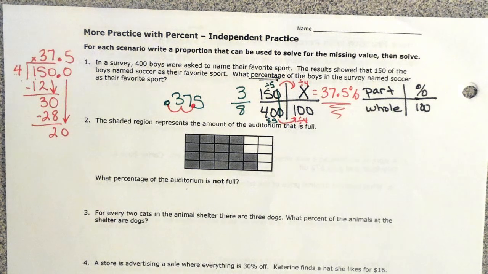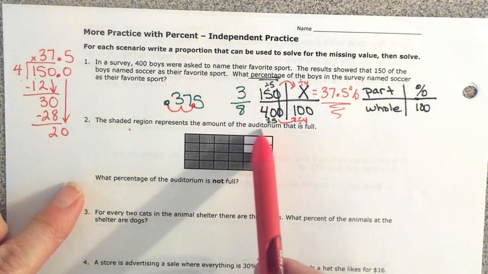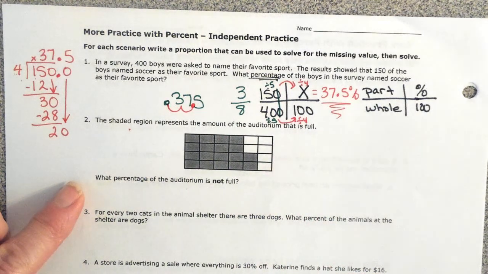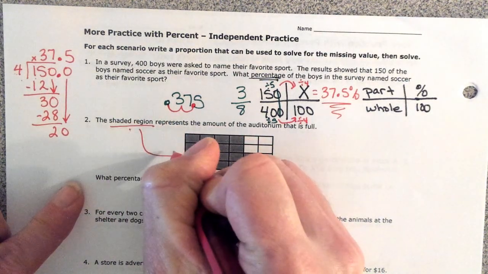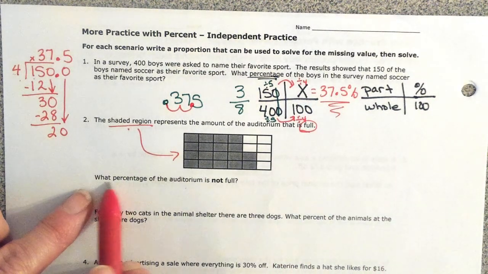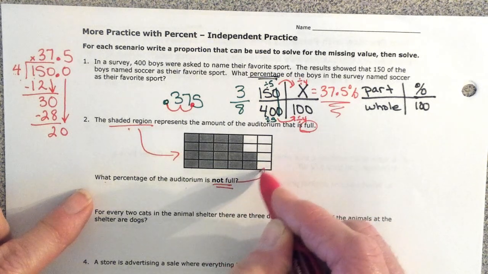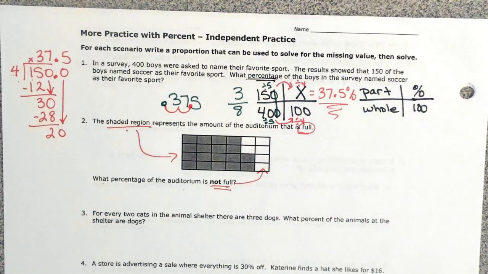Okay, next up. It says that the shaded region represents the amount of the auditorium that is full. So this shaded region is full. They want to know what percentage of the auditorium is not full. So they actually want the unshaded region.